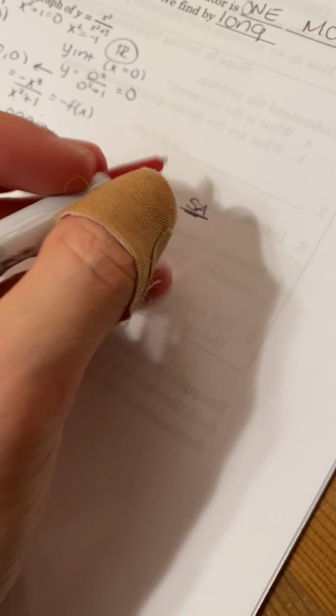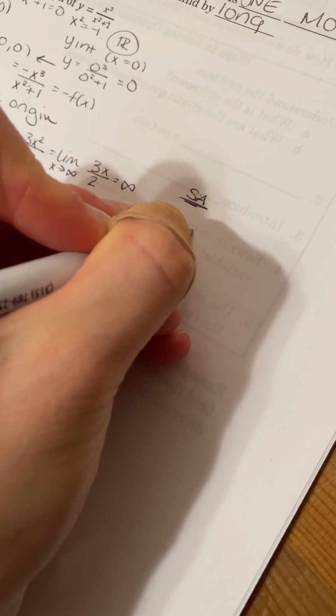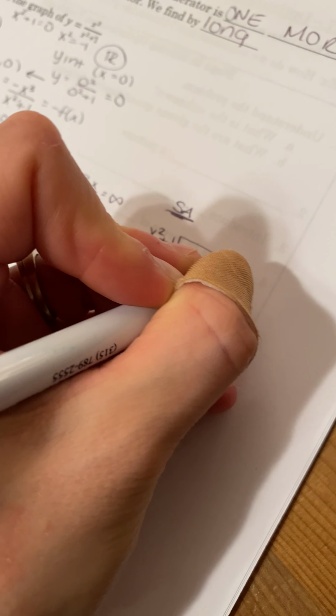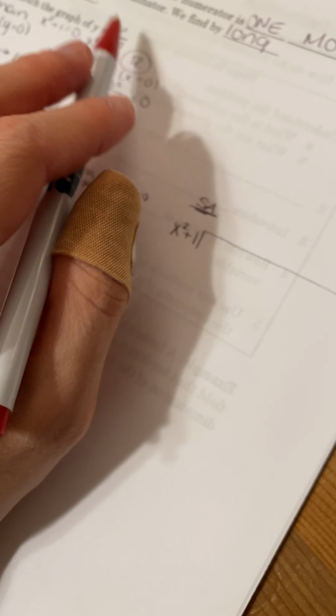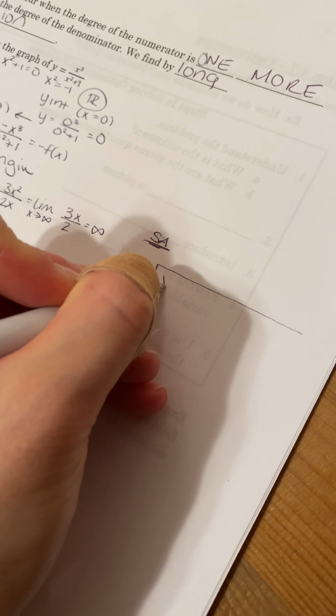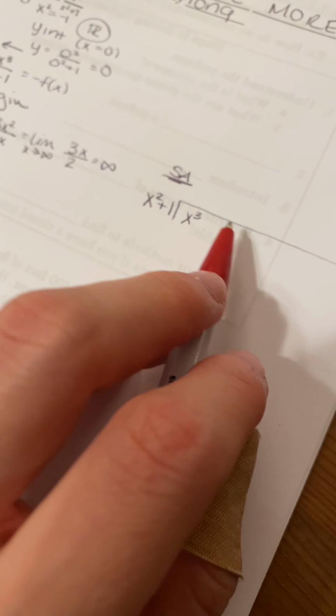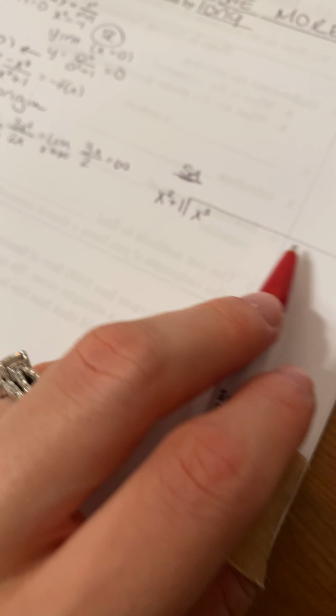So what this looks like is x squared plus 1, long division. Now, the top part is just x cubed, right? However, we need to make sure that we have all the other x's so that we have placeholders when we do this long division.